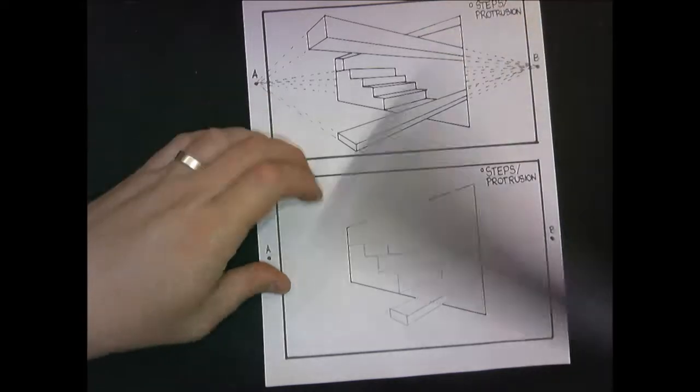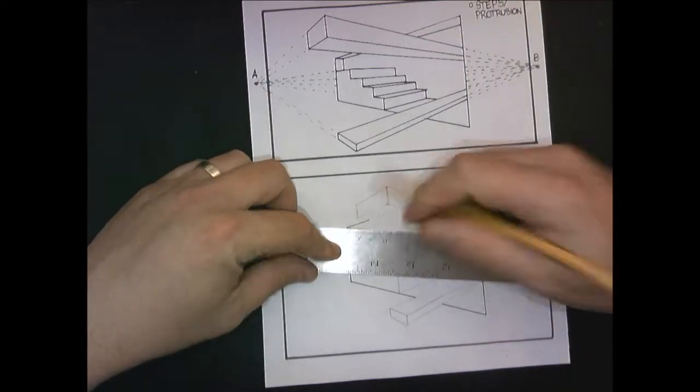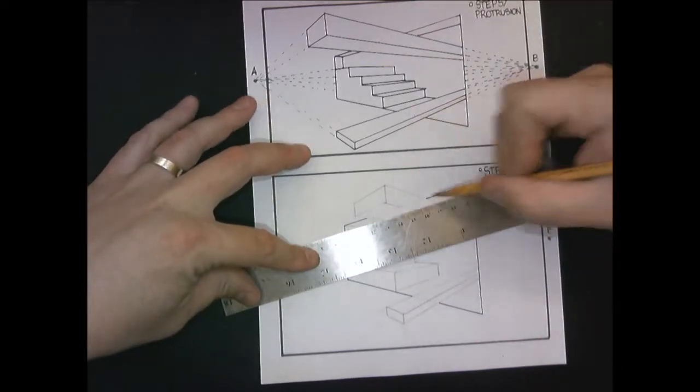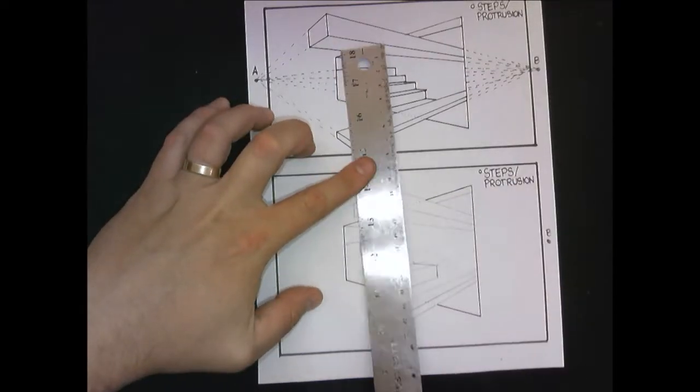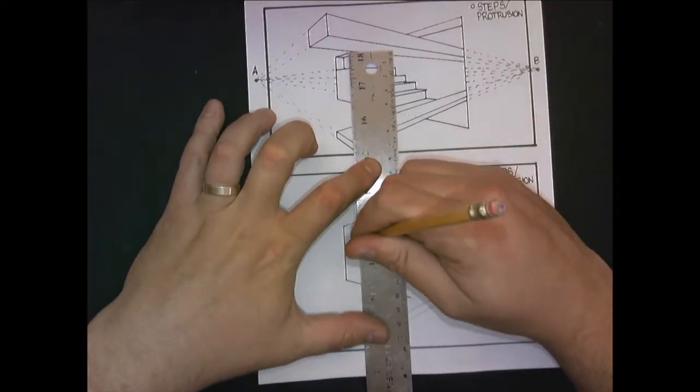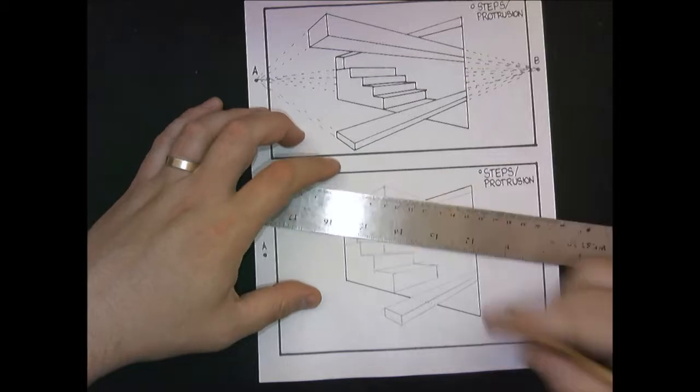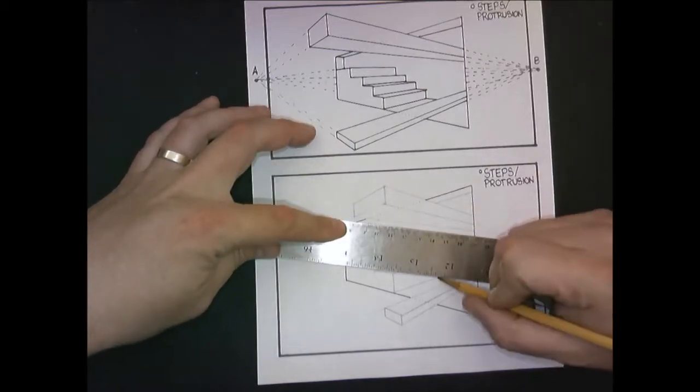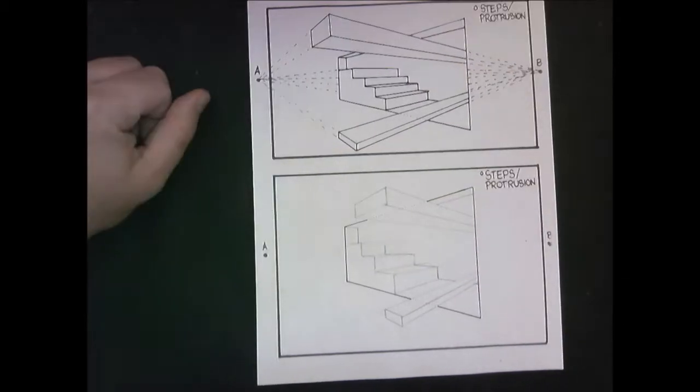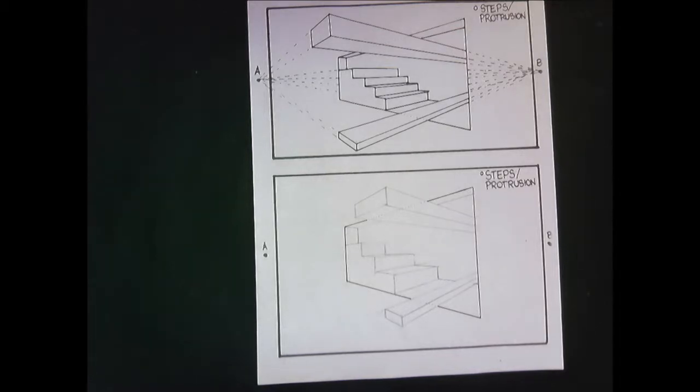We can go ahead and finish this off with the inside of the indent. Make it look like there's a ledge there that's on the inside, and a back wall, and a bottom ledge. Line that up with the steps. There you go. Steps and protrusions.